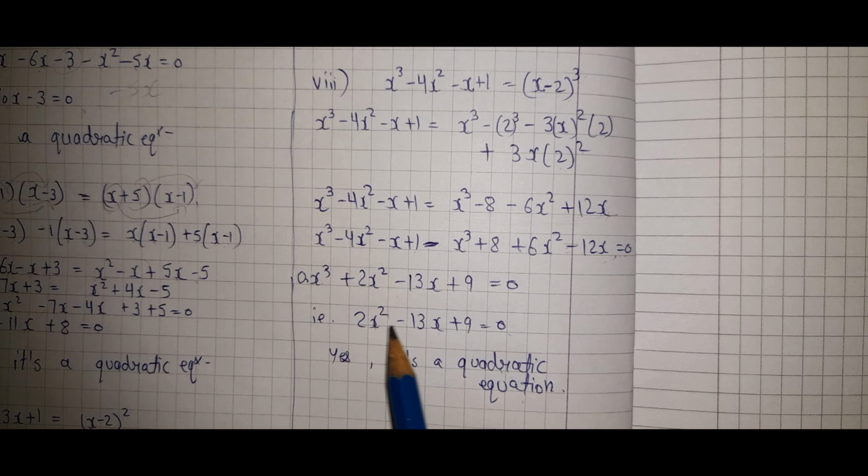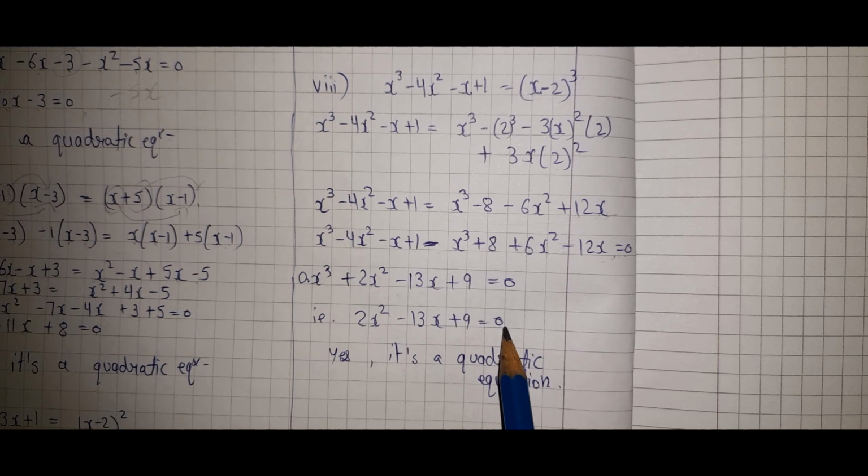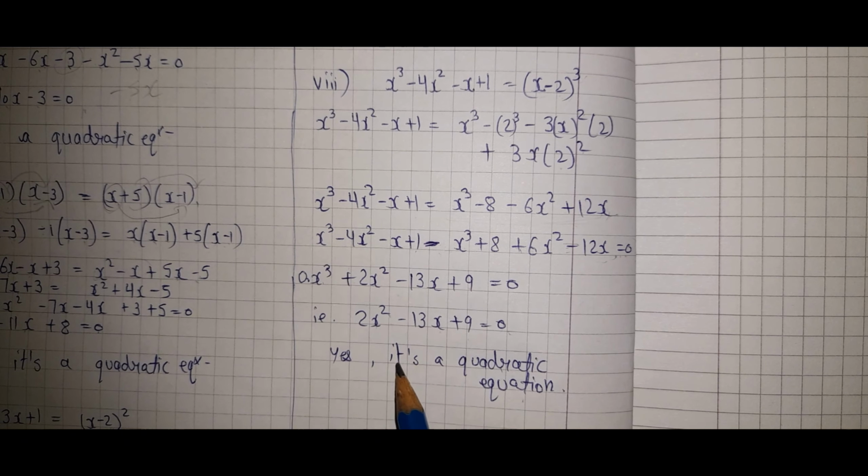So we will have 2x square minus 13x plus 9 equals to 0. So it's a quadratic equation.